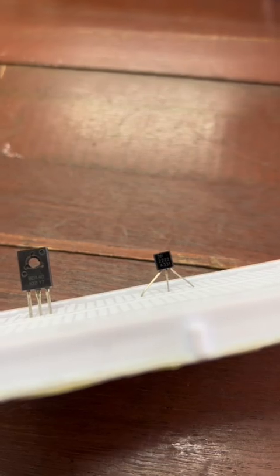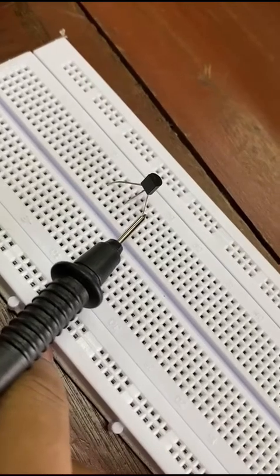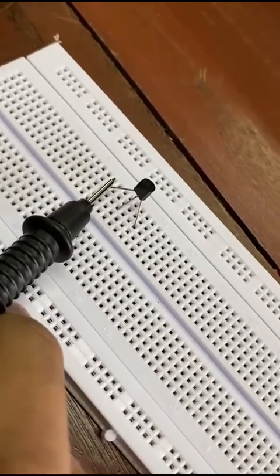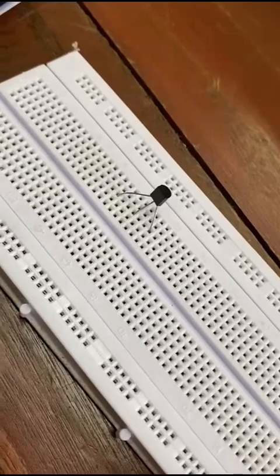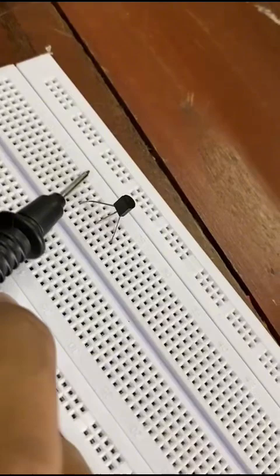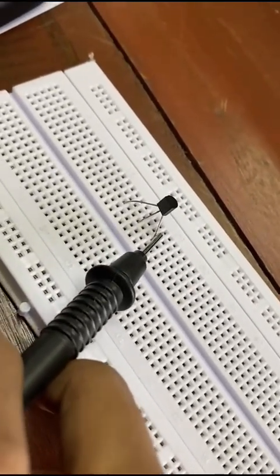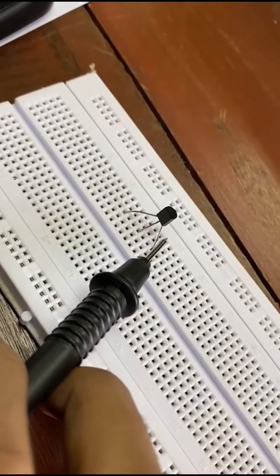BJT terminals and functions. A BJT has three terminals. First, the base, which is the control terminal. A small current at the base controls a larger current between the collector and emitter. Second, the collector, which collects carriers from the base. It is connected to the positive voltage for NPN and negative for PNP. Third, the emitter, which emits carriers into the base region. It is usually connected to ground in NPN or positive voltage in PNP.